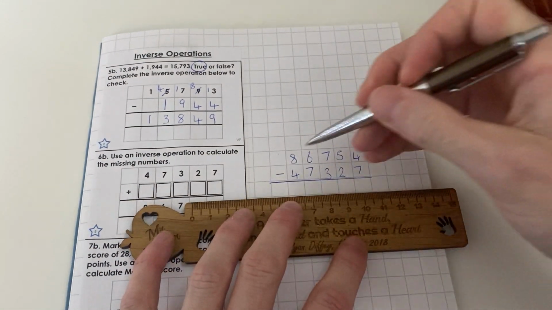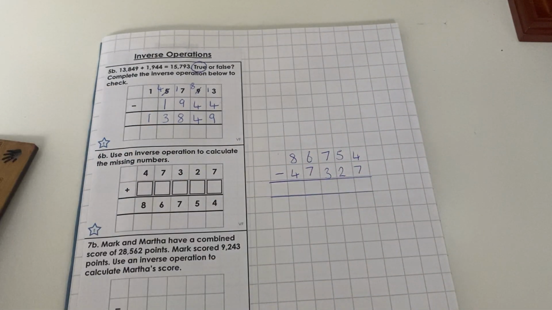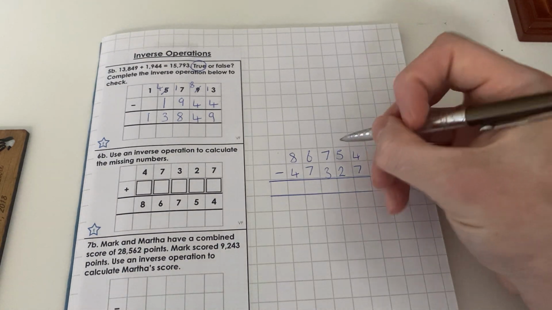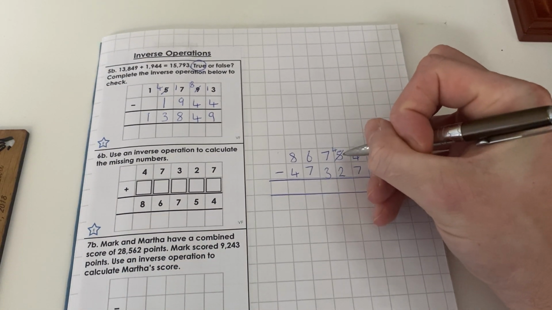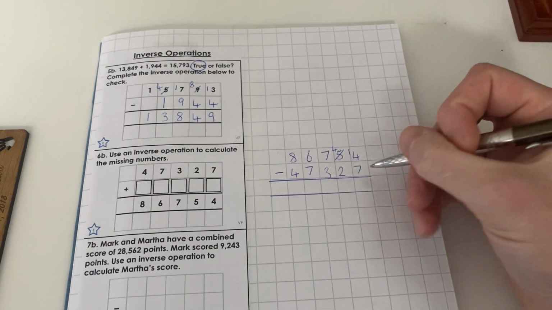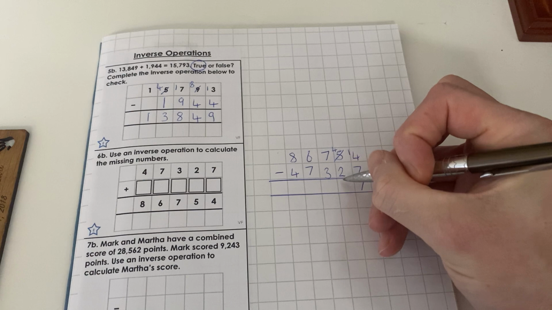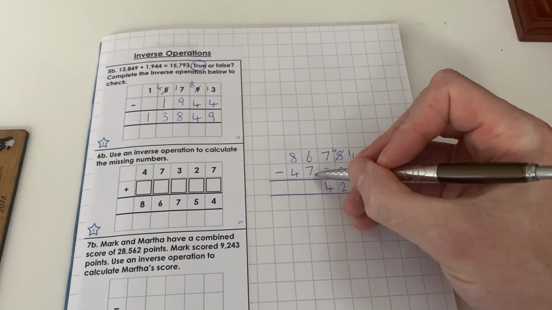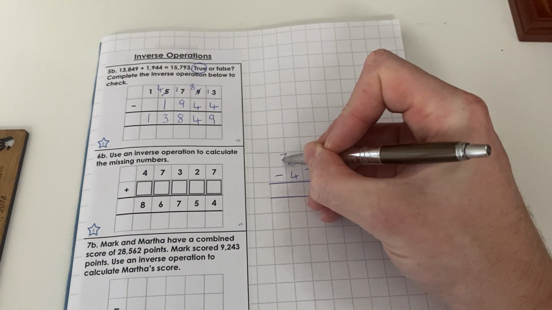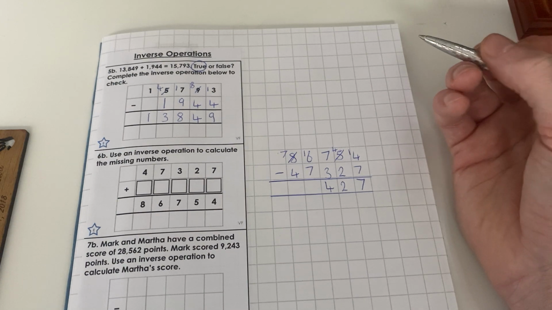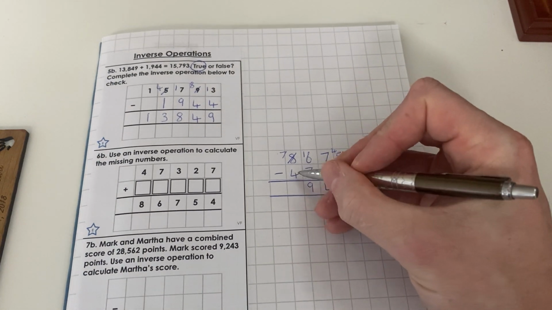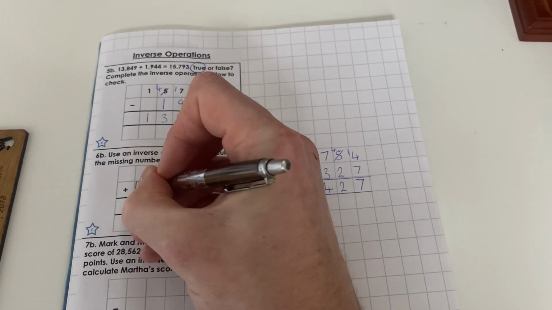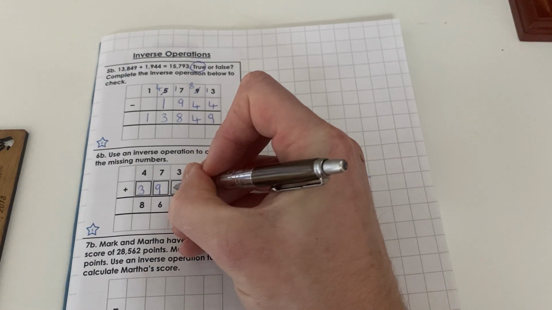So we're now going to use our knowledge of subtraction to help us work out what this missing number is. 4 take away 7 we cannot do because 7 is greater than 4, so we must exchange. So 5 turns to a 4, 1 goes in front of the 4. 14 take away 7 is 7, 4 take away 2 is 2, 7 take away 3 is 4, cannot do 6 take away 7, so we need to exchange again. The 8 turns into a 7, and the 1 goes in front of the 6. 16 take away 7 equals 9, 7 take away 4 equals 3. So our answer here is 39,427.